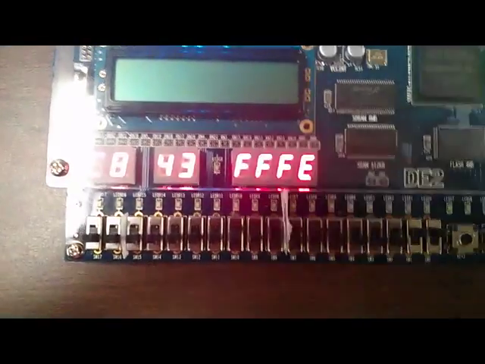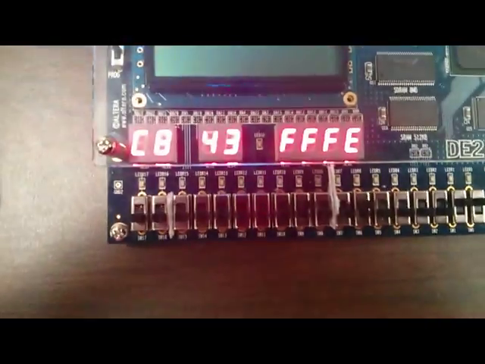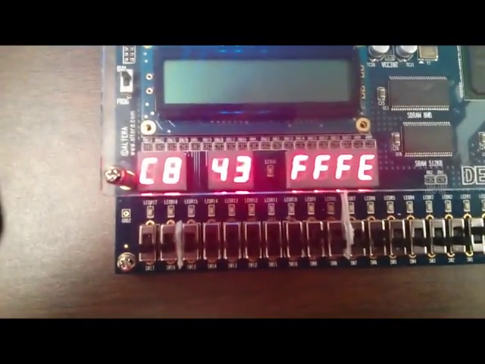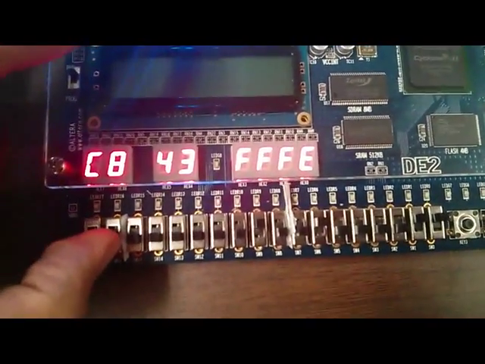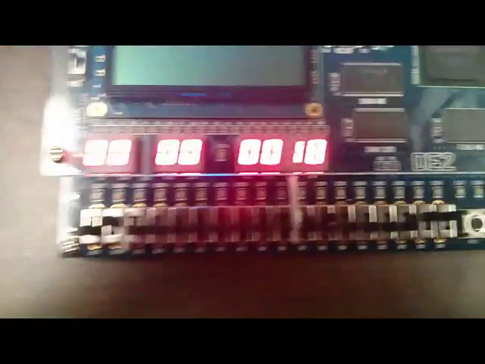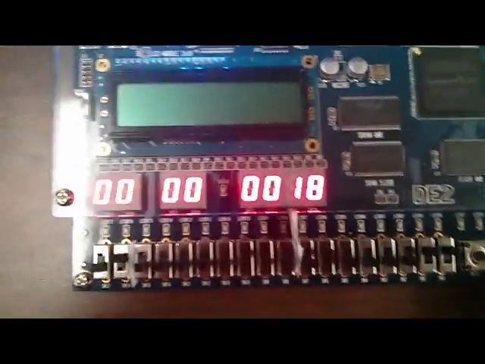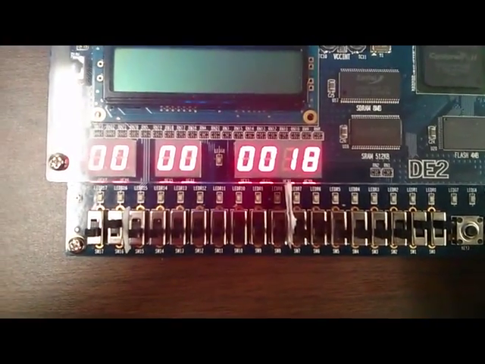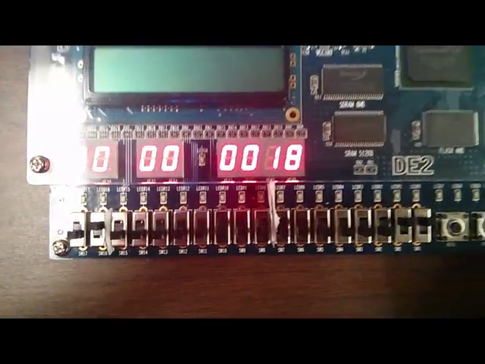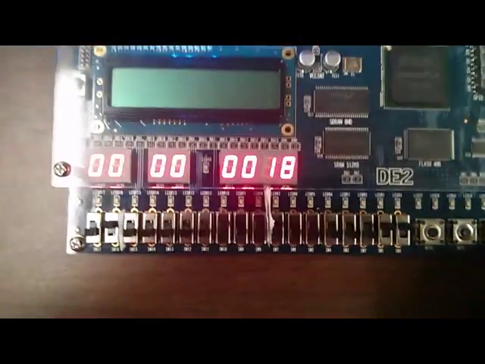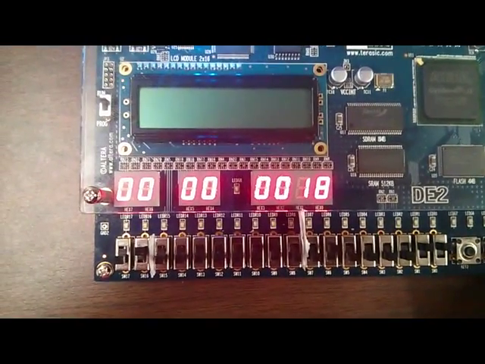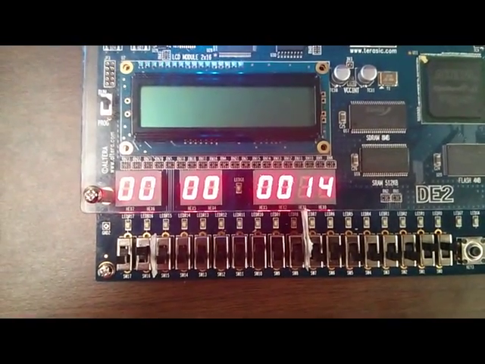So this is the instruction here, already entered for convenience. After I execute it, you should see the program counter decrease by 4 instead, going to 14 in hexadecimal or 20 in decimal after I push this button. And it goes back down to 14.